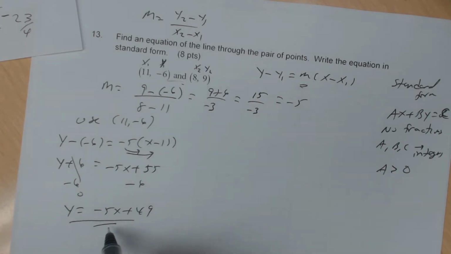Now keep in mind that's in slope-intercept form. So to put it in standard form, there are no fractions to begin with, so that's the easy kind right here. All you've got to do is bring the negative 5x over. So this becomes 5x plus y equals 49. So 5x plus y equals 49.